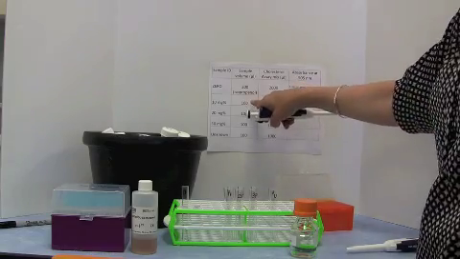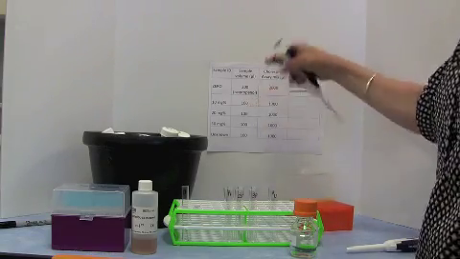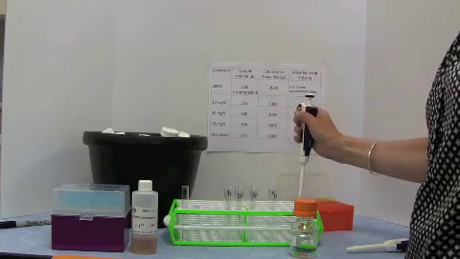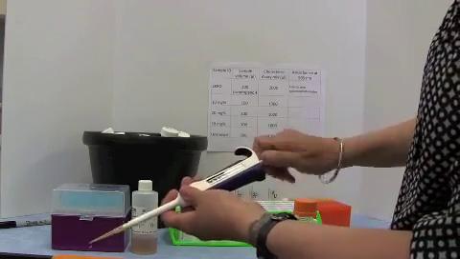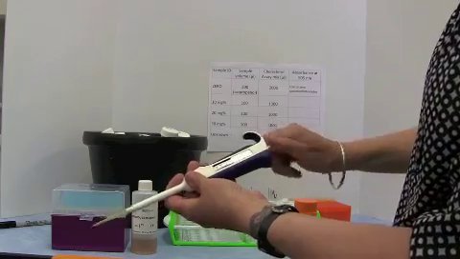We're now going to pipette our 10 milligram percent, 100 microliters of that. So we're going to need to reset the pipette to 100 microliters.